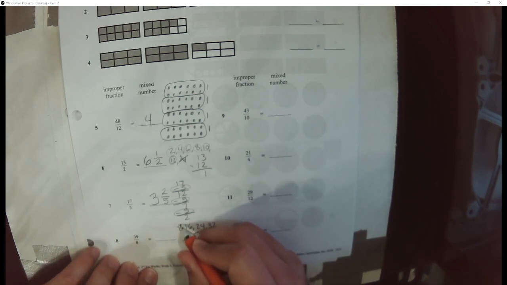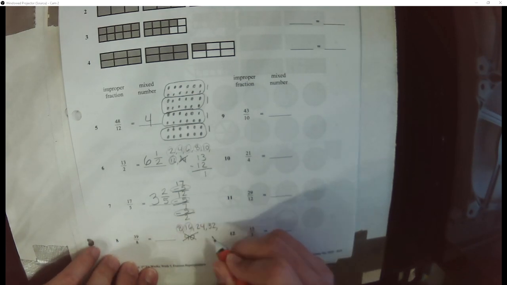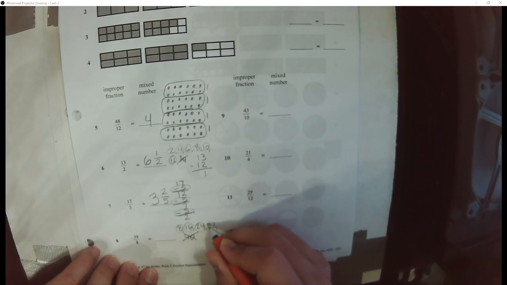Let's see how many numbers I was able to make, how many groups I would have ended up with. 1, 2, 3, 4. So my whole number is 4.